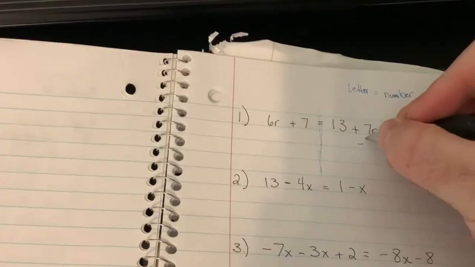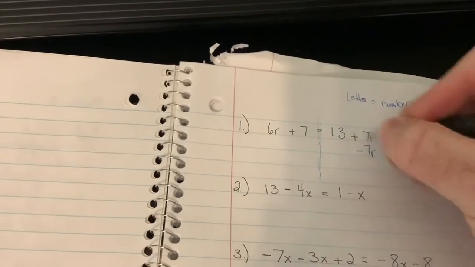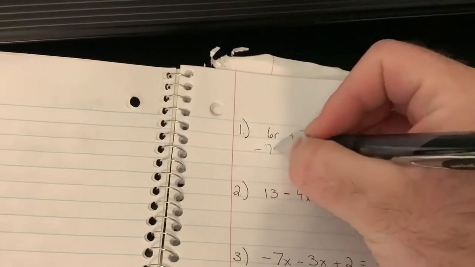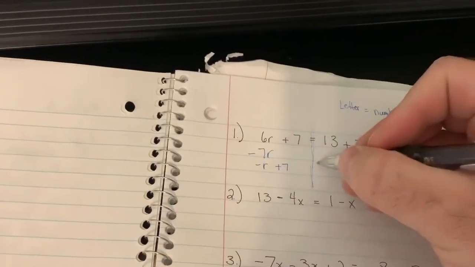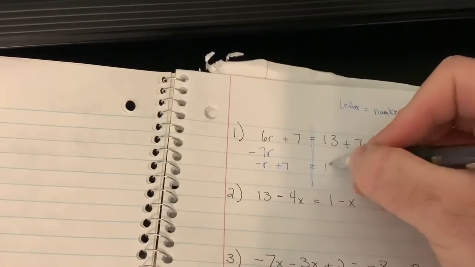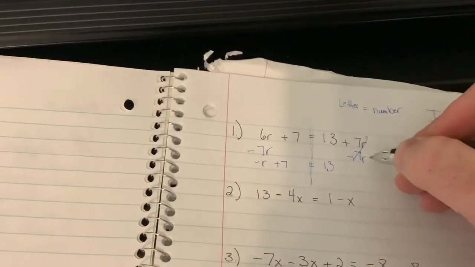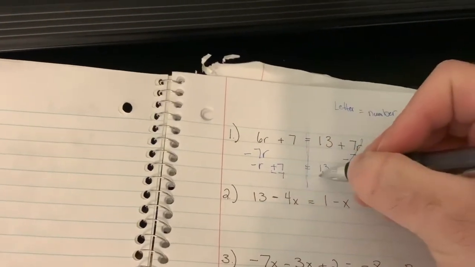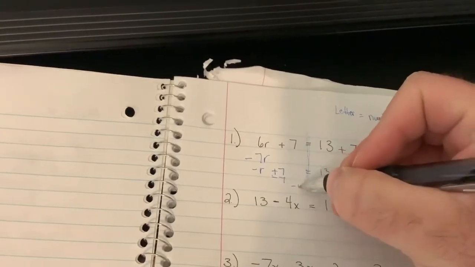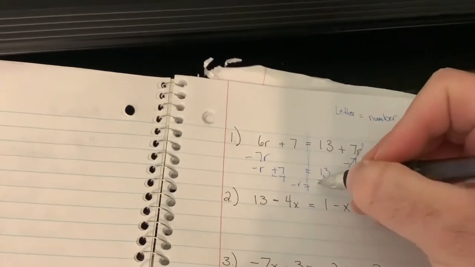If we subtract 7r, we're going to move the letter over here. And we get -r plus 7 equals, we still have our equal sign, 13. These canceled out. And then we're going to move the 7 over here, and so we get -r equals 6.